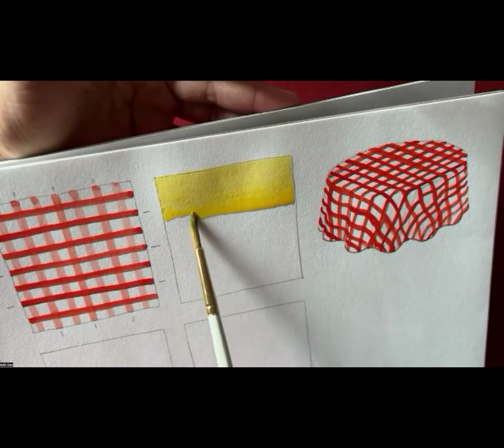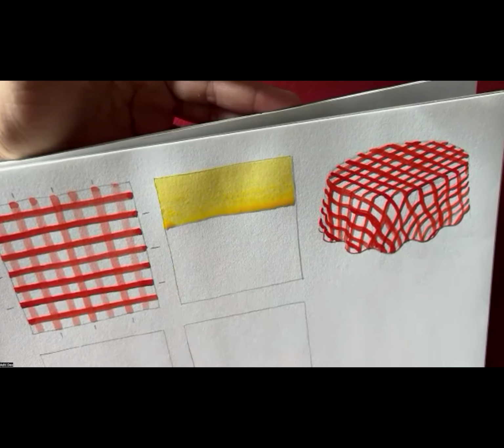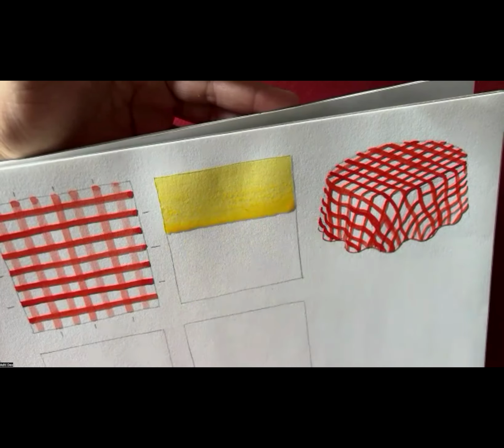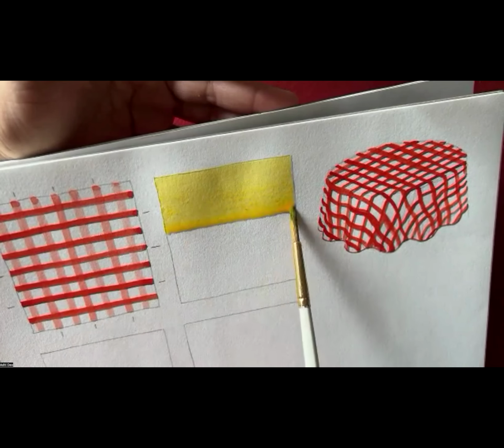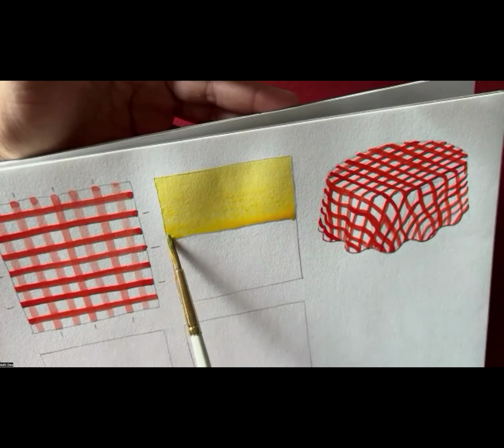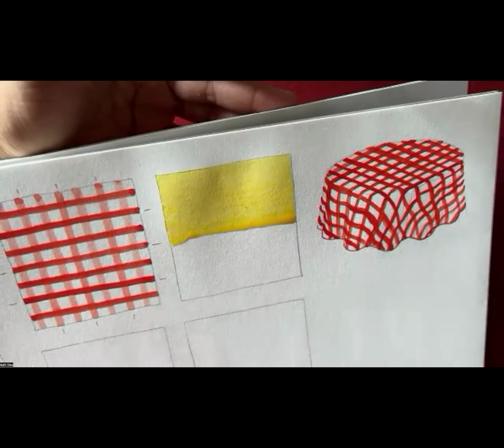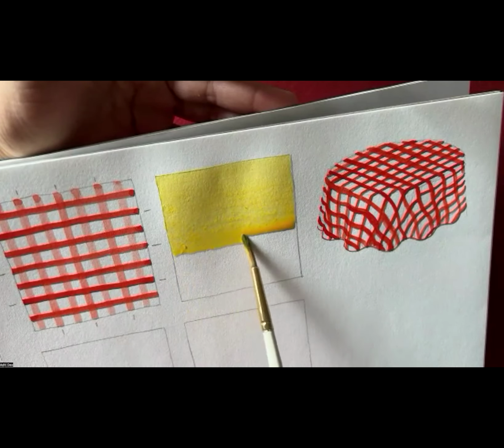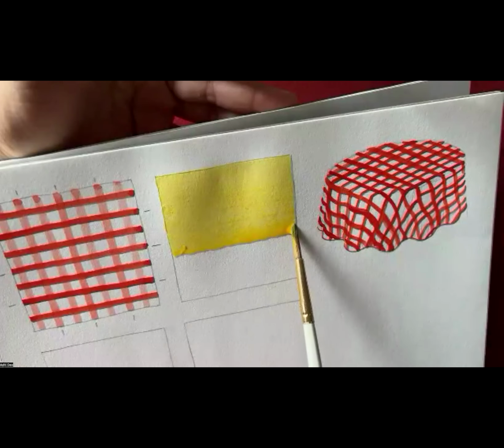So you essentially are creating a path for the paint to travel down gently, and as the paint and the medium is traveling down, it is depositing the pigment on the paper, which the paper is absorbing.